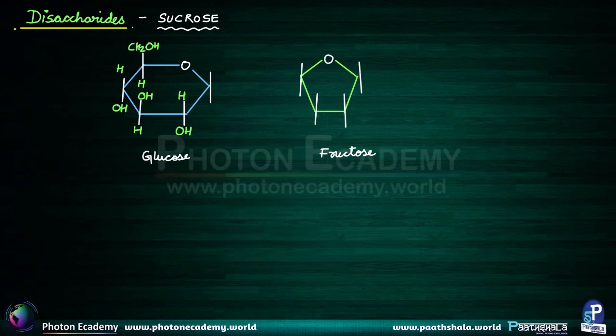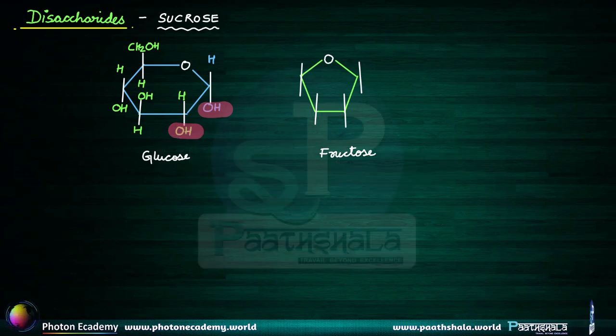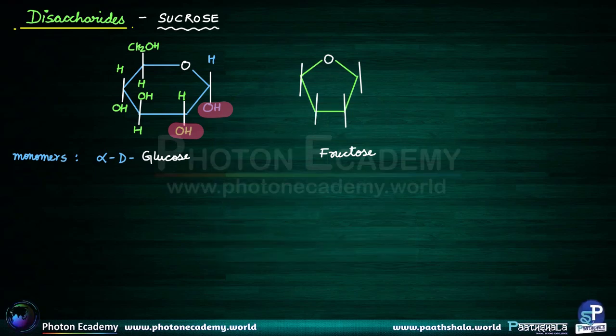And what was the alpha form? The alpha form was that the OH were cis to each other. The first and the second one were cis to each other. Now what are we talking about? See, this OH and this OH are cis to each other, and therefore we now call this glucose alpha D glucose. So we are using alpha D glucose as one monomer. Now these both are monomers. Please remember that also. They're the units with which we are going to be forming the sucrose.